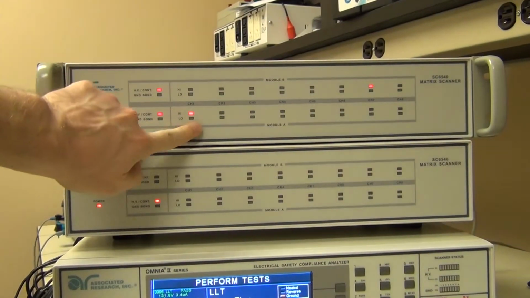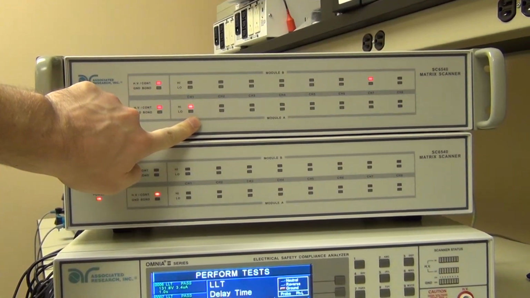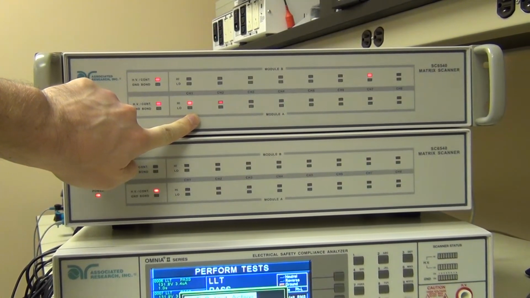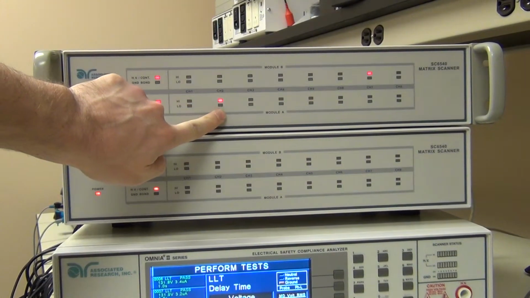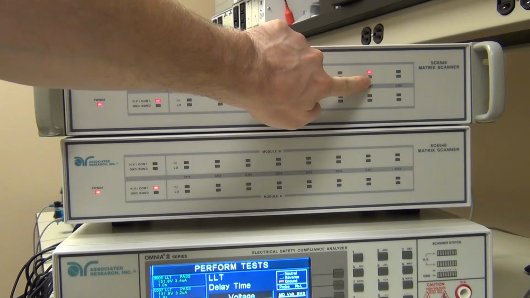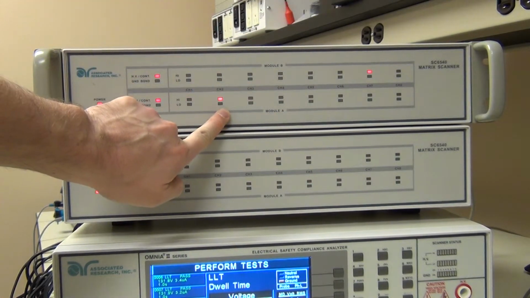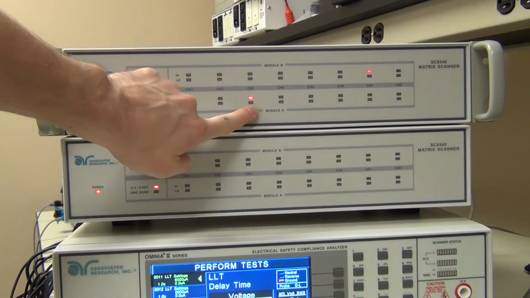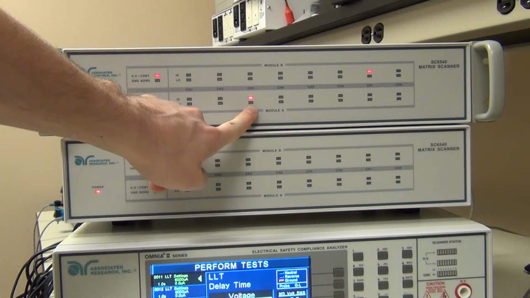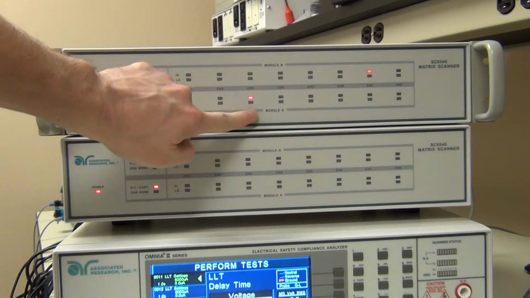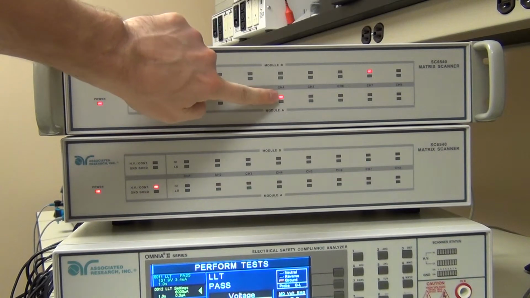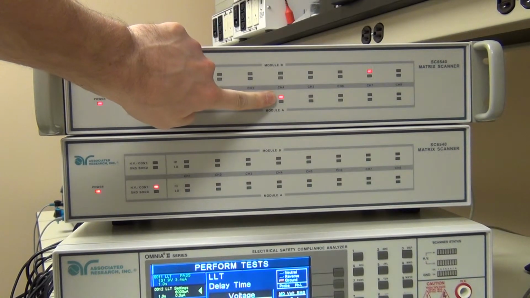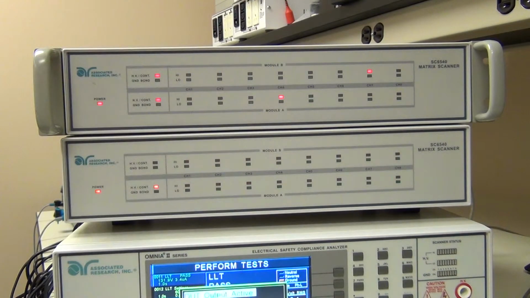So here we can see probe high to patient lead 1, probe high to patient lead 2, and remember probe high is channel 15, so that's just connected to patient lead 2 here. Probe high to patient lead 3, as this LED goes on, still connected to my probe high. Probe high to patient lead 4. Then we go into our patient auxiliary tests after this one.